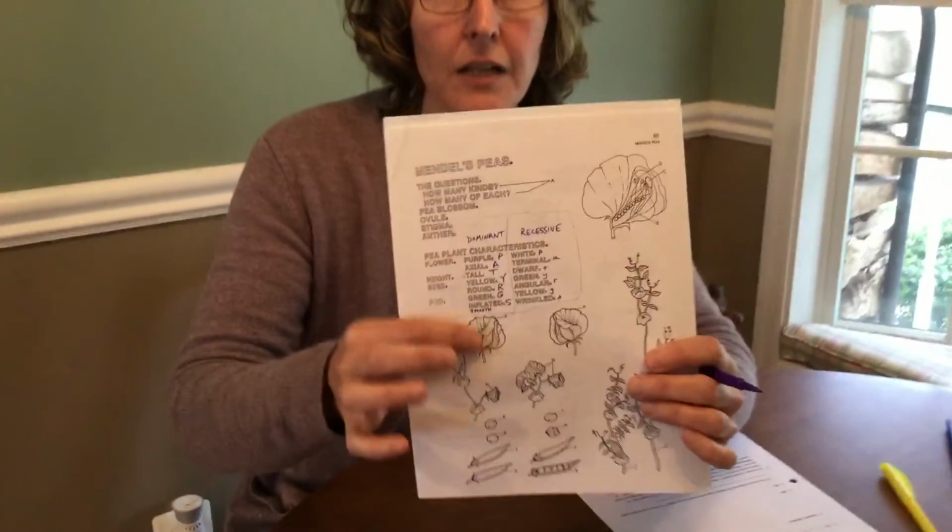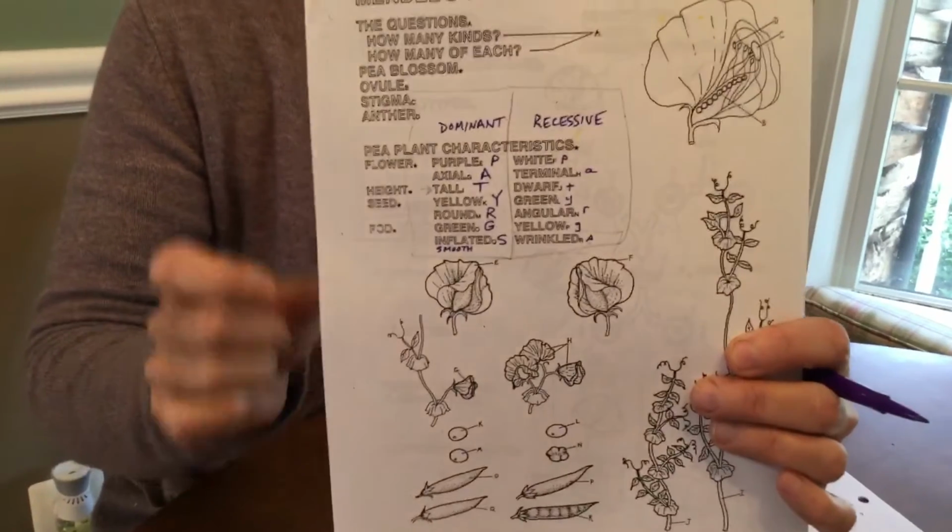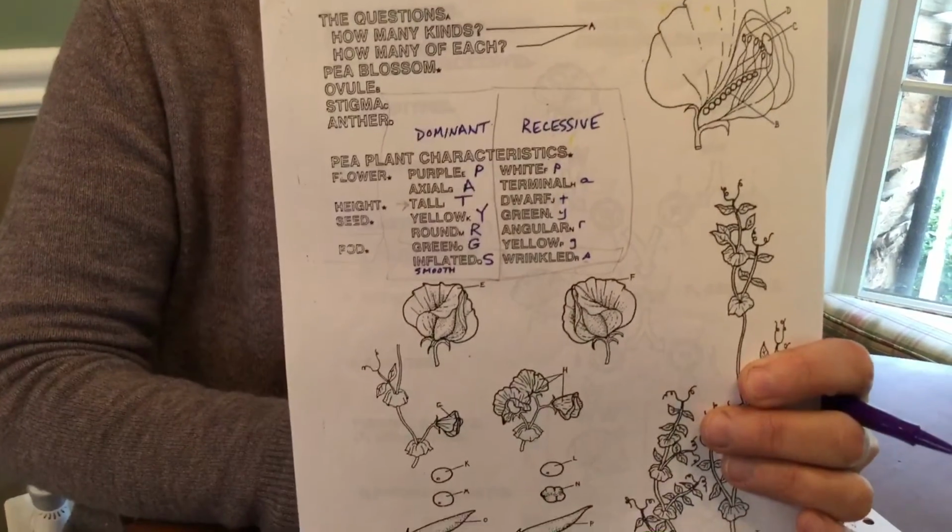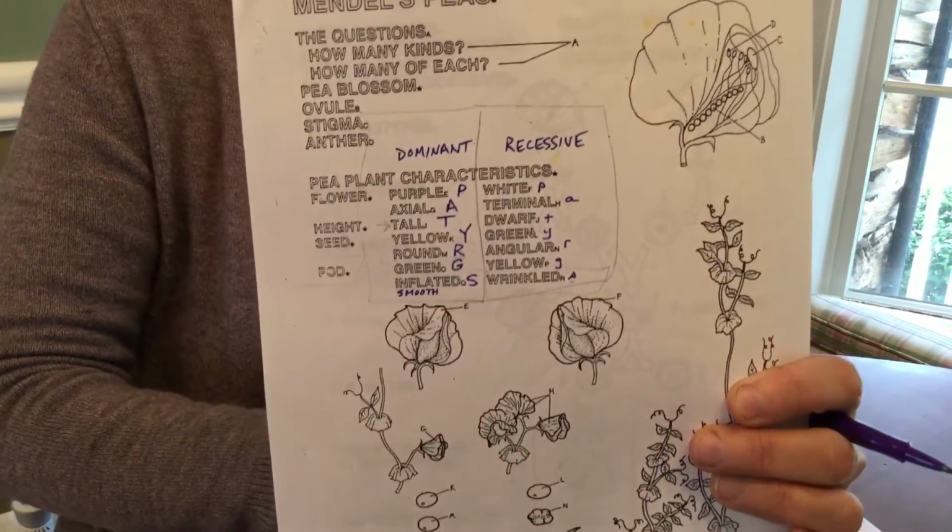When you go to that second page, the only notes on here show you some differences in his pea plants between the dominant and recessive traits. The first column of the traits are his dominant traits. The second column next to that are the ones that are recessive to those. So we added in some letters.